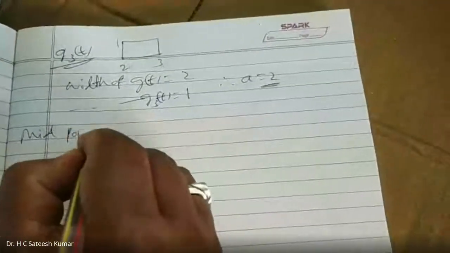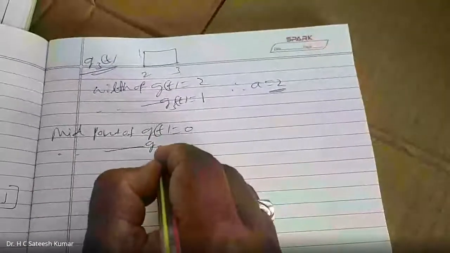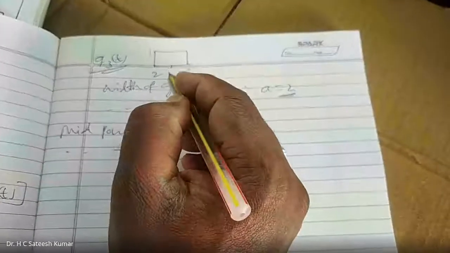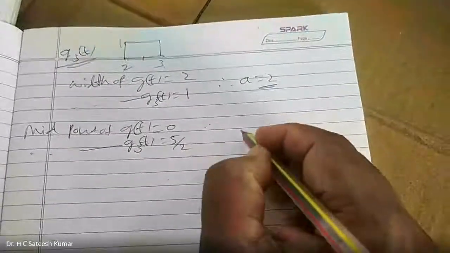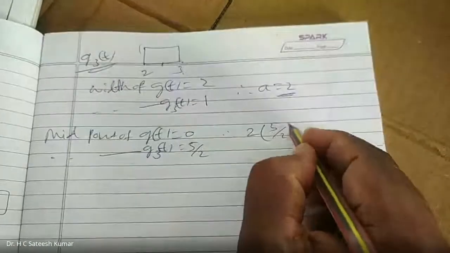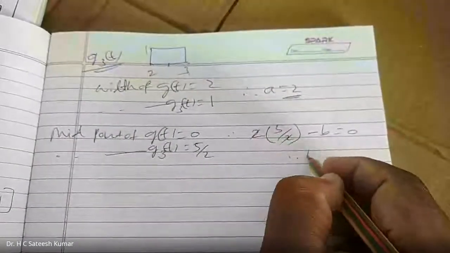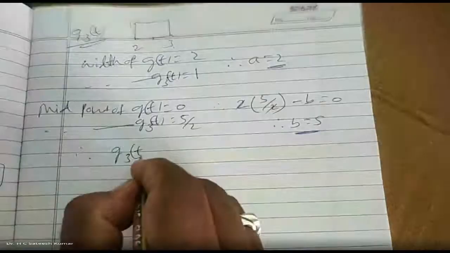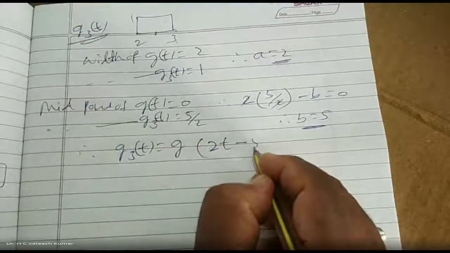Midpoint of G of t is 0. Midpoint of G3 of t is between 2 and 3: 2.5, which is 5 by 2. Therefore, A is 2, and B is 5 by 2. So 2 t minus B is equal to 0. 2 gets cancelled. Therefore, B is equal to 5. Therefore, G3 of t is equal to G of 2t minus 5.